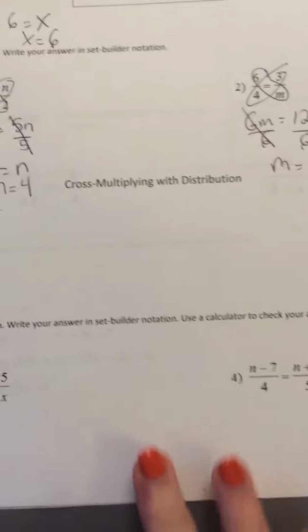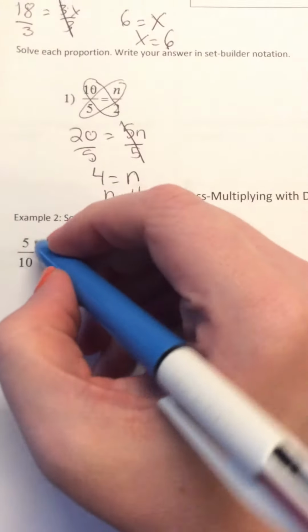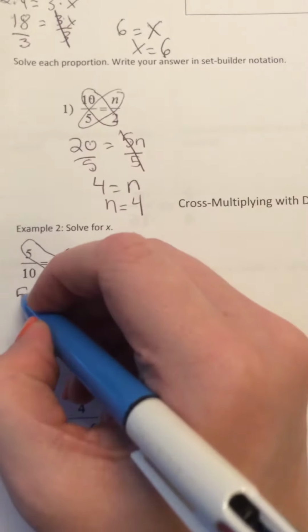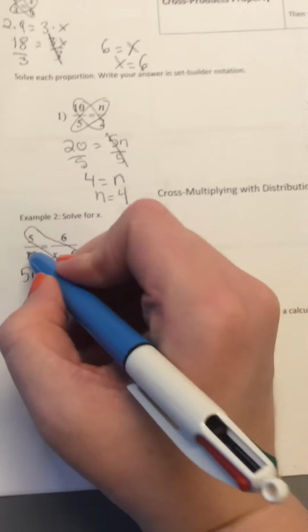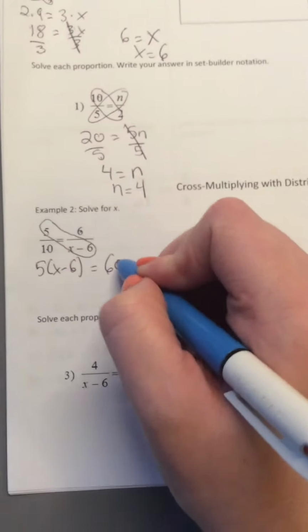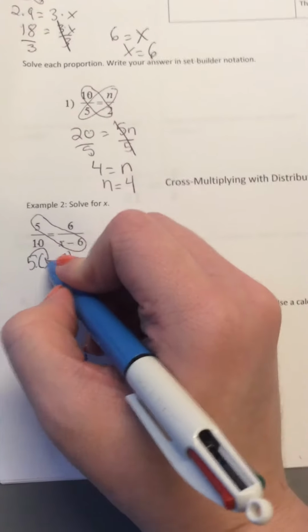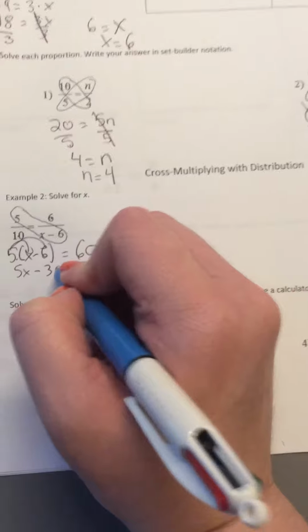So now let's look at cross multiplying when there's distribution. We're still going to do the same thing. We're still going to do 5 times x minus 6, but it's going to look like this. And then we still have 6 times 10, which would be 60. So we just have an extra step. We need to distribute the 5, which gives me 5x minus 30.